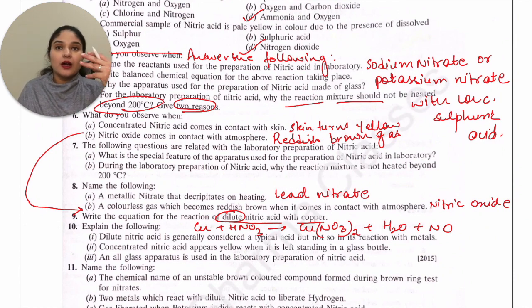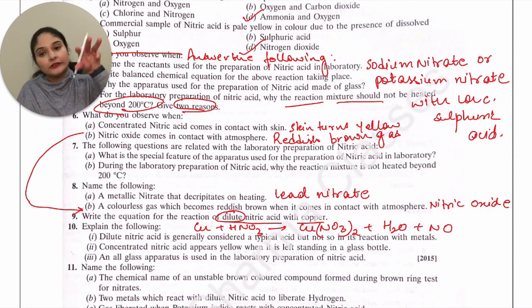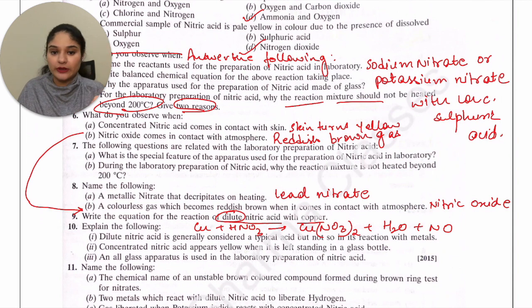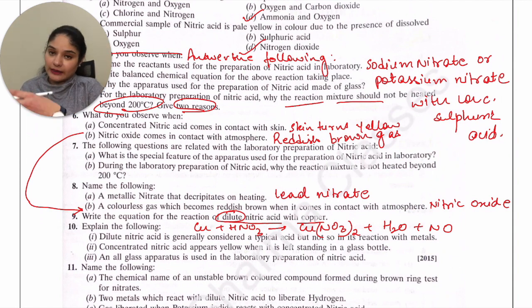Then the reaction of copper with dilute nitric acid is important, and with concentrated nitric acid is important. Both of them are important. Then the color of nitric acid, why is it yellow? That is also important. You have to remember that these questions are being repeated often. So that means these questions should be memorized well and you should understand the concept well. Let's move on to the next question.